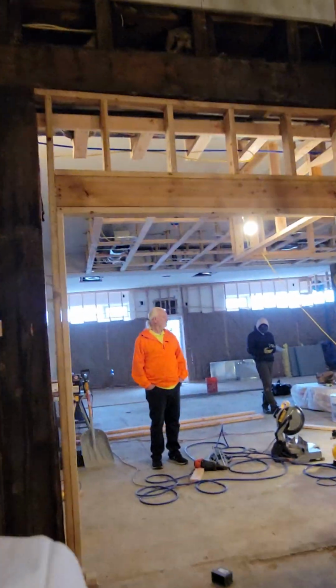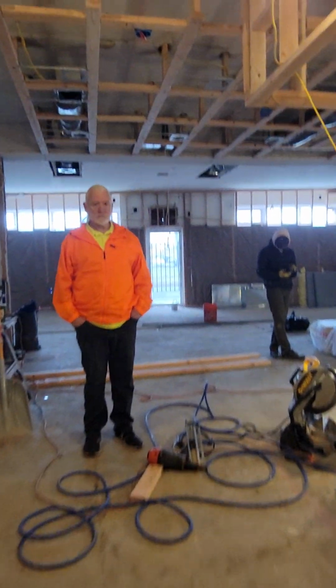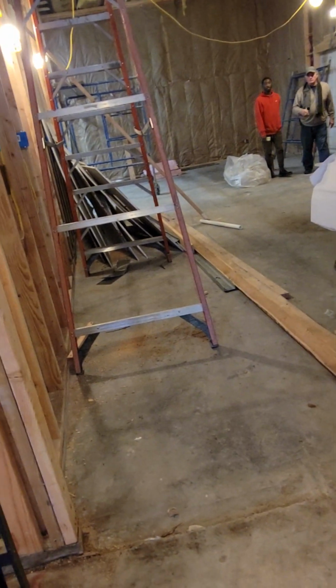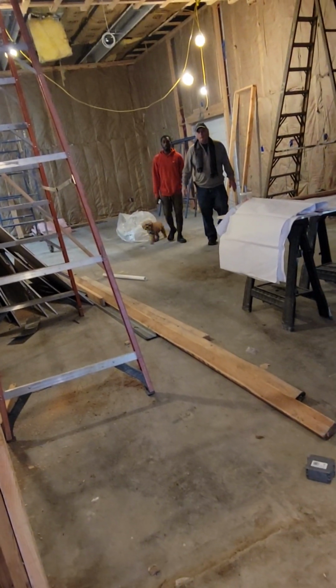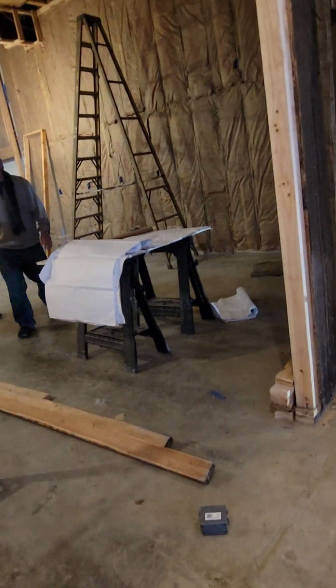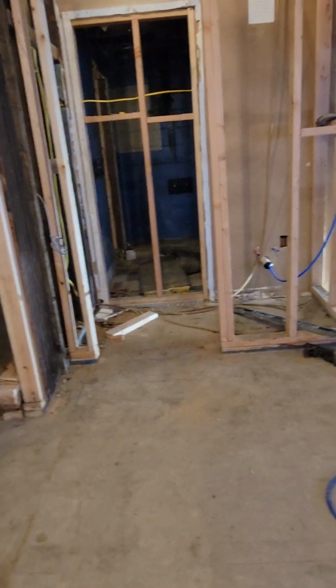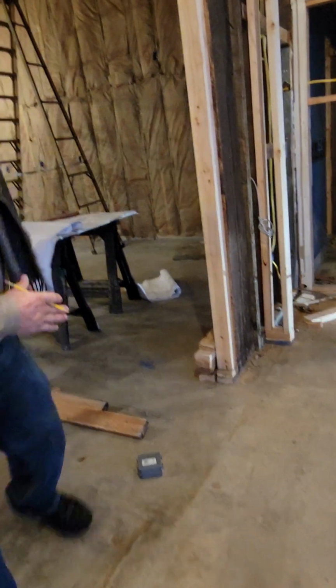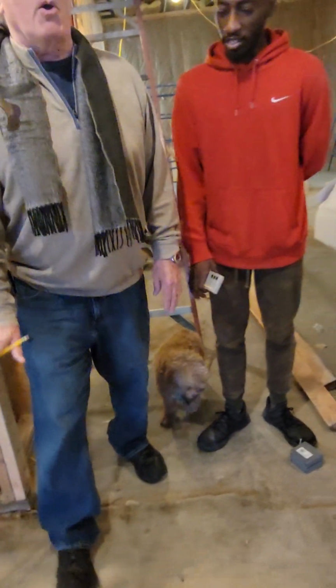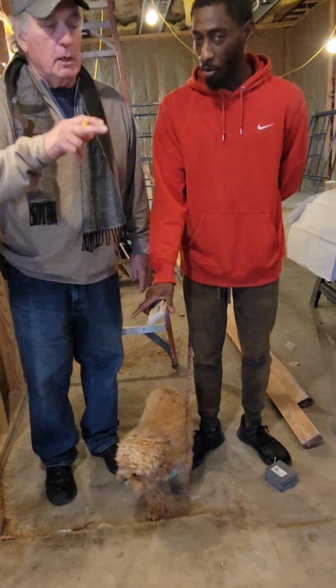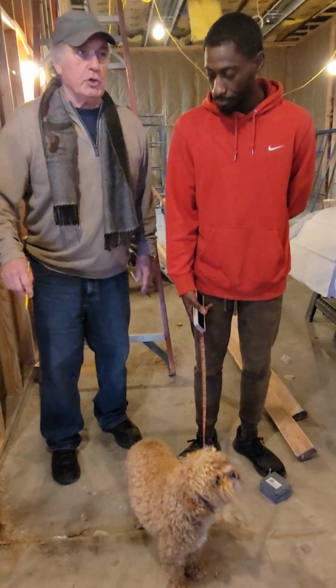You can see how the cement is uneven right here. That's what you're concerned about. When this door opens, if it's high here, it won't open. So you were going to mark it out. We're going to do that.